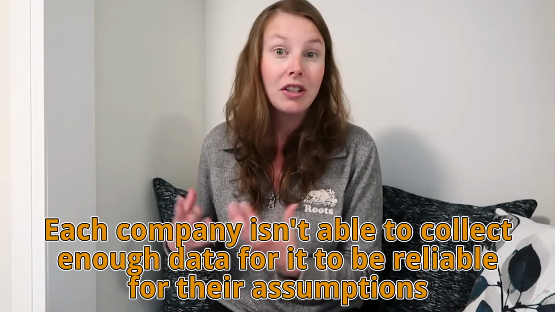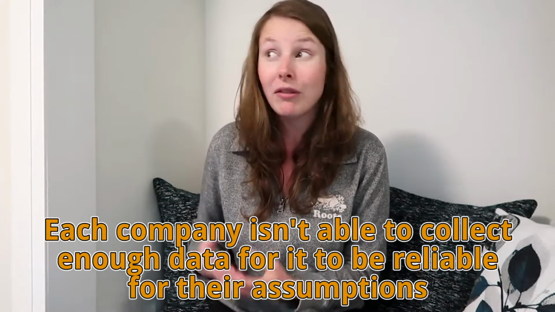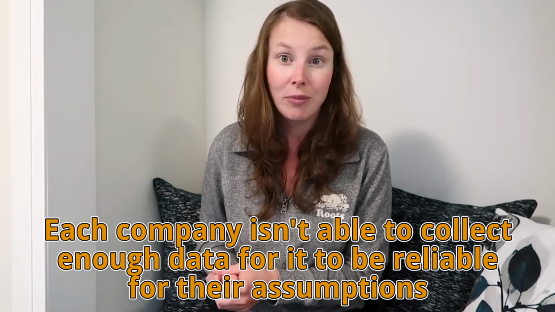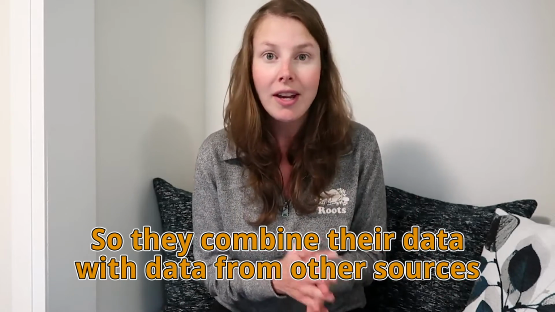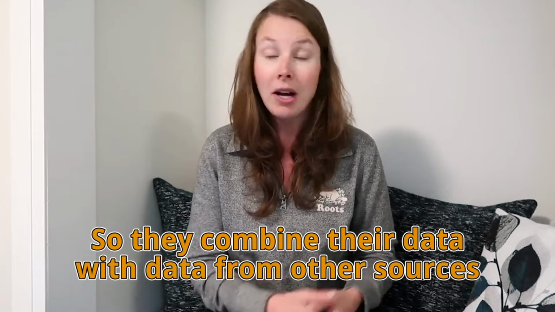So that's why the data that comes from within the company is the best to use, because it is very specific to their own company. But the problem is that a lot of the time, each company isn't able to collect enough data for it to be reliable in order to create assumptions. What they do is combine the assumptions that come from their own data with assumptions that are derived from data from other sources. And those other sources might be from other companies.